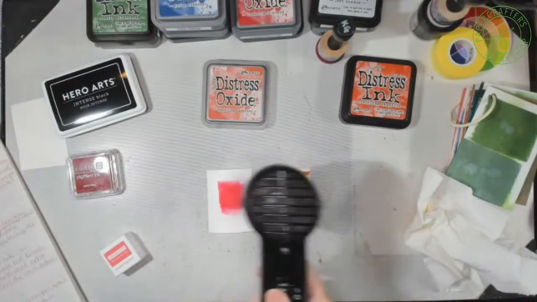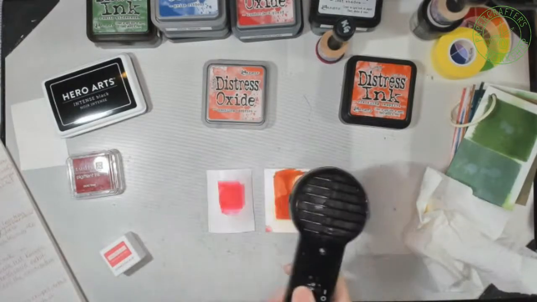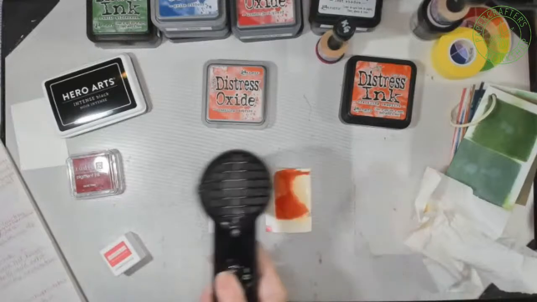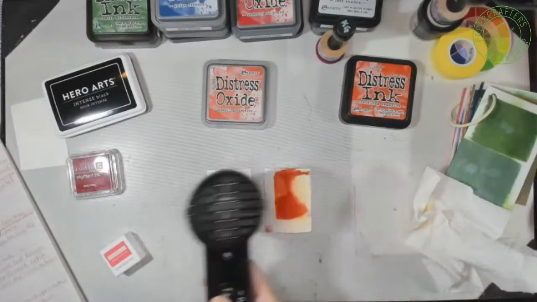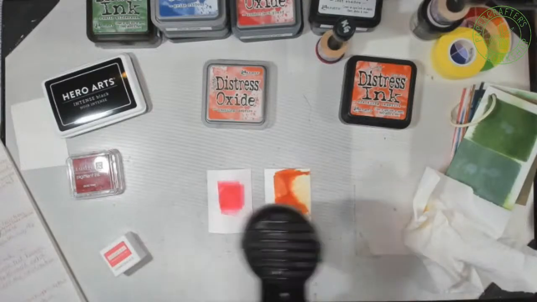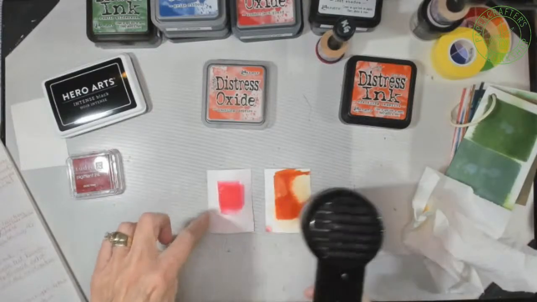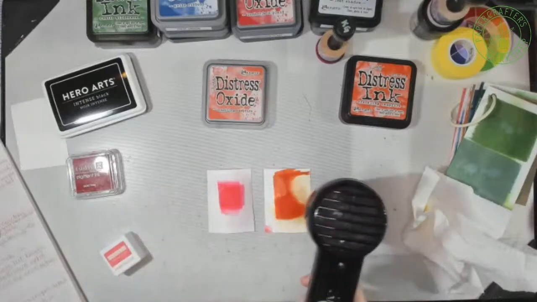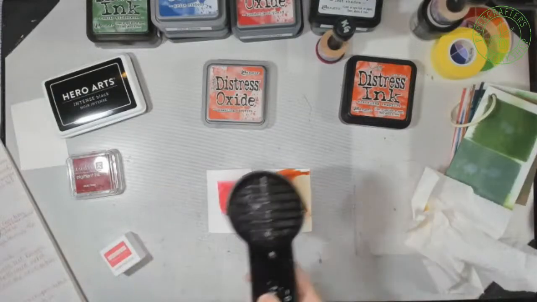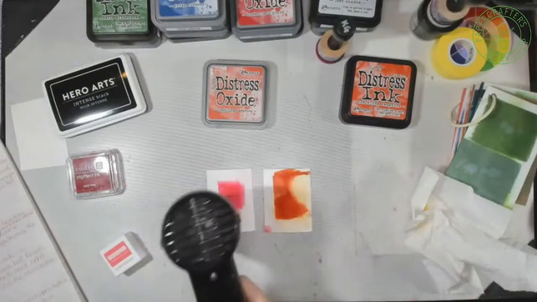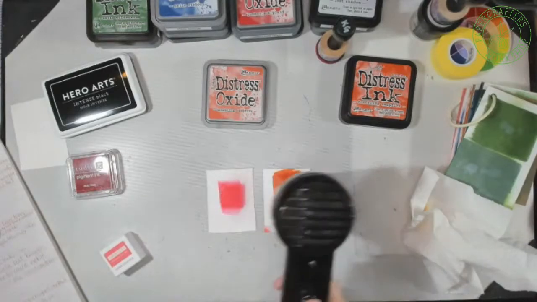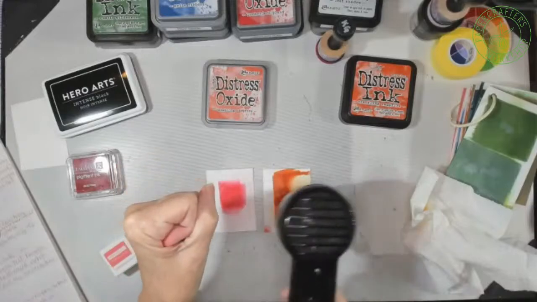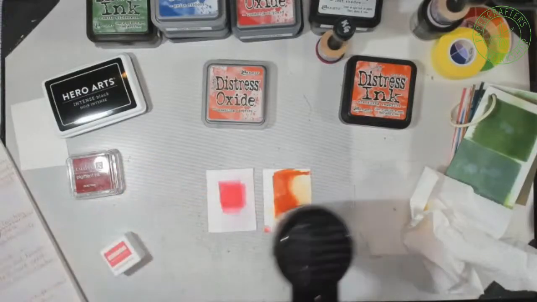So this is the distinction between the Distress ink and a regular dye ink, is that the color diminishes on a regular dye ink and kind of blends together. So if I had a different color beside that, the two would merge together. Whereas when you put water on Tim Holtz Distress ink, it wants to wick away. So it doesn't compress and blend, it wants to wick away.